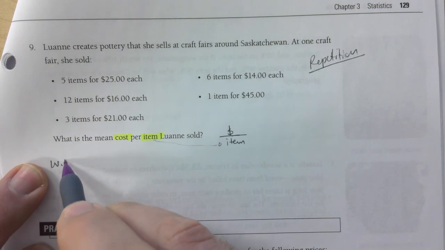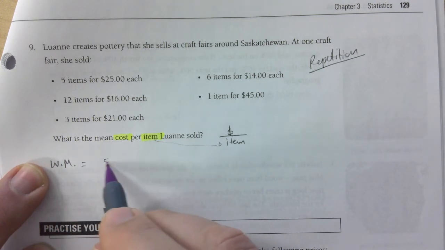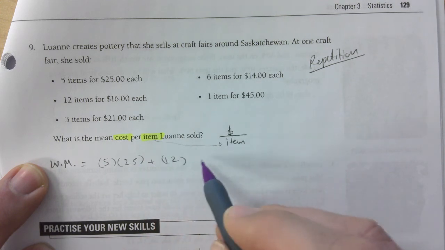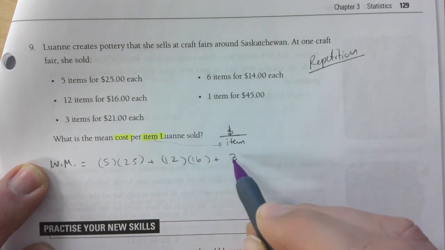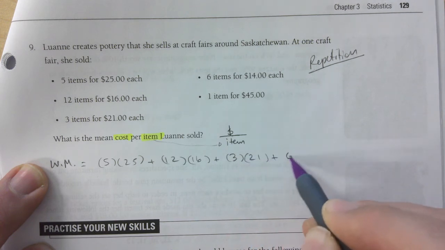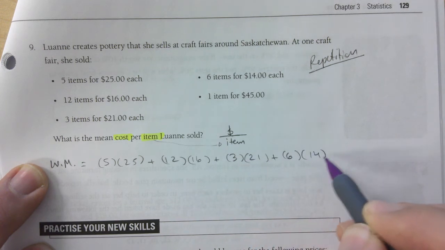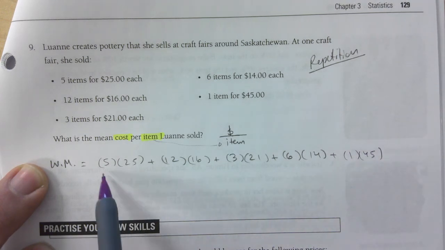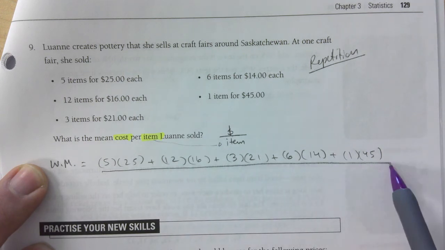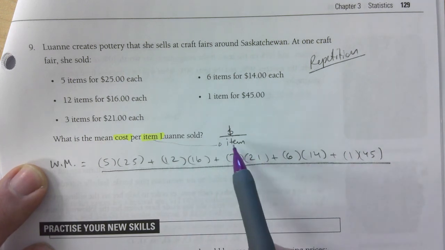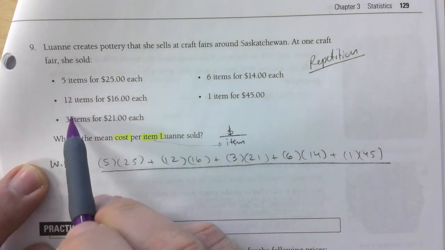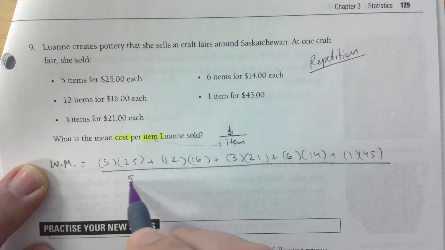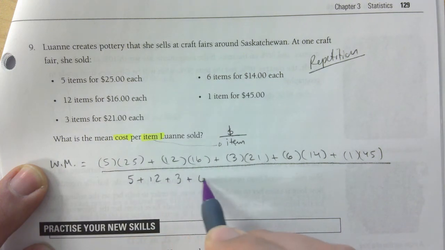So the weighted mean is going to be you multiply the top, right? You just go ahead and multiply those two numbers. 12 times 16, 3 times 21, 6 times 14, and 1 times 45, which is just 45, right? And this is the important part. Which one goes? It's the number of items. It won't always be the first thing, right? It depends. Just read carefully. So it's 5 plus 12 plus 3 plus 6 plus 1.